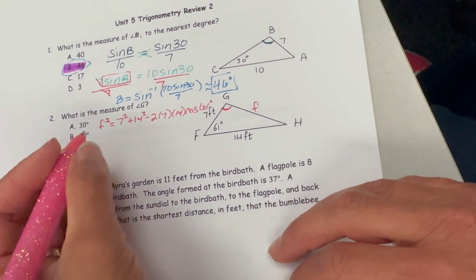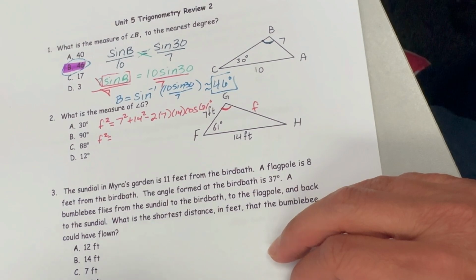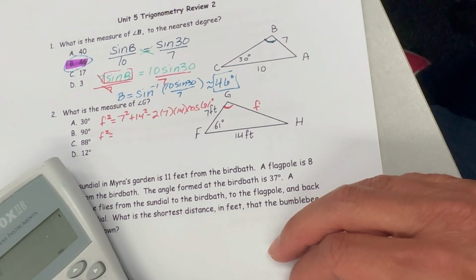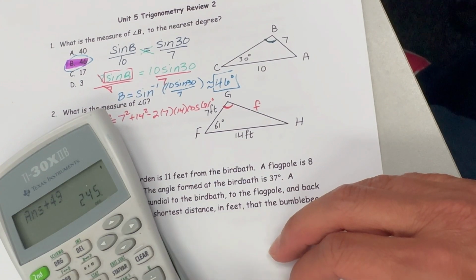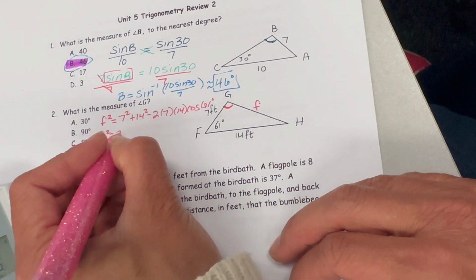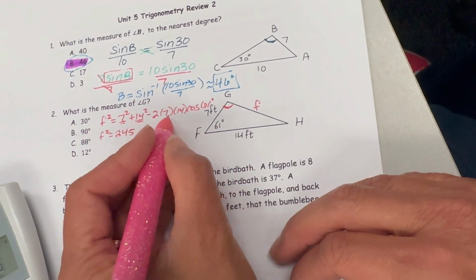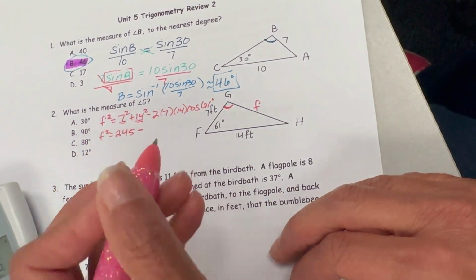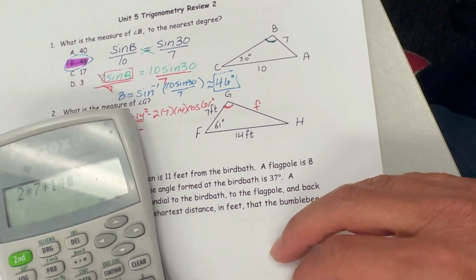All right, so to clean that up, we've got F squared equals 7 squared is 49, 14 squared is 196, so 196 plus 49 is 245. Because I can only add these two together. The other 3 numbers are next to each other. Next to means multiplication, so I need to multiply 2 times 7 times 14 all together.